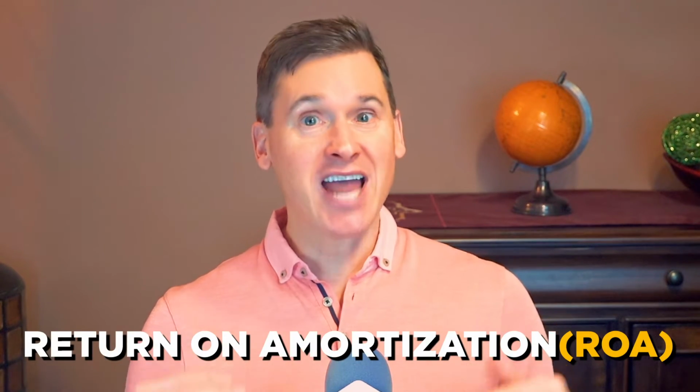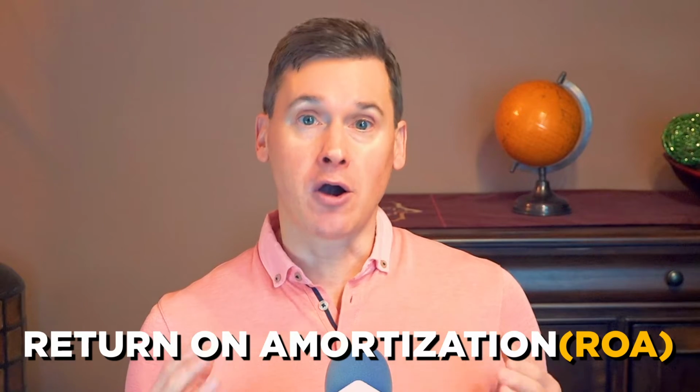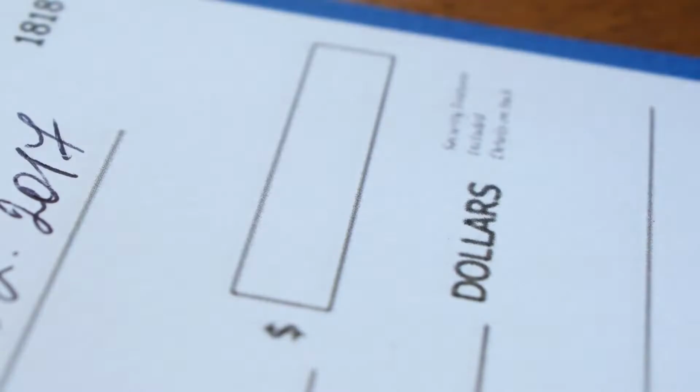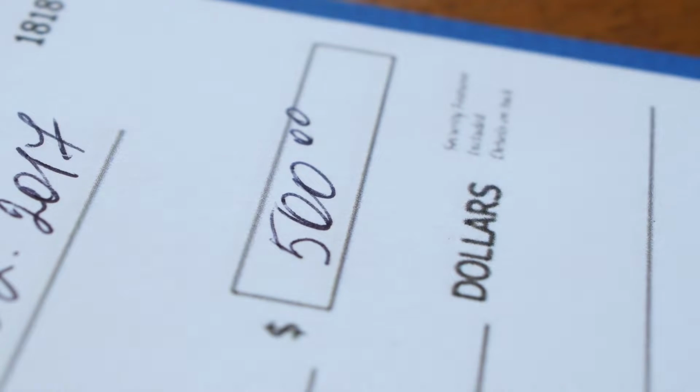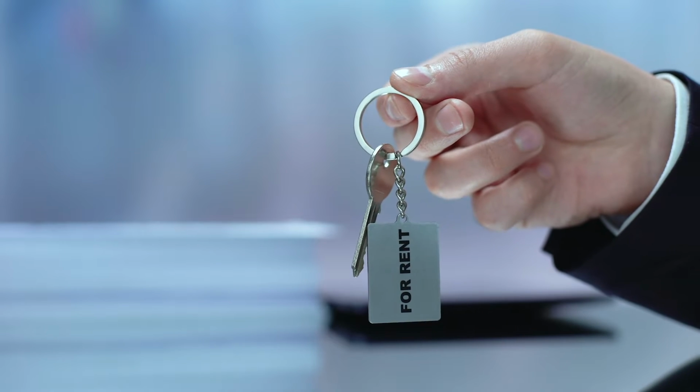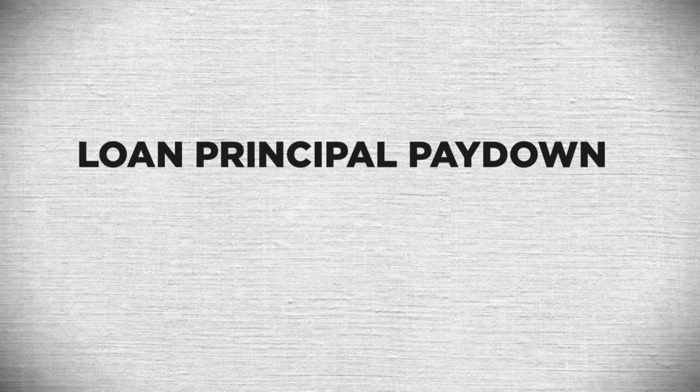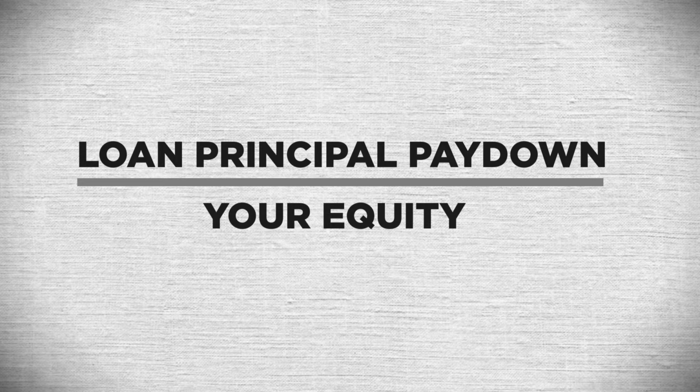Here's how you make money with a return on amortization, or ROA. Your ROA is like a savings account that someone else actually funds for you when you own an income property, and the formula is simple. It's the amount of tenant-made loan principal paydown divided by your equity in the property.